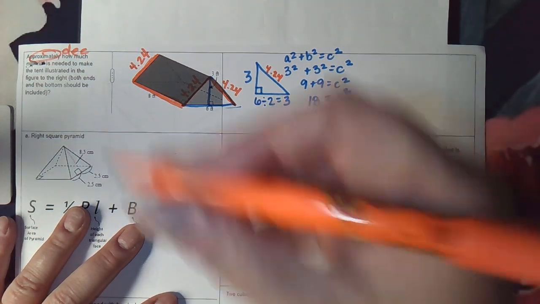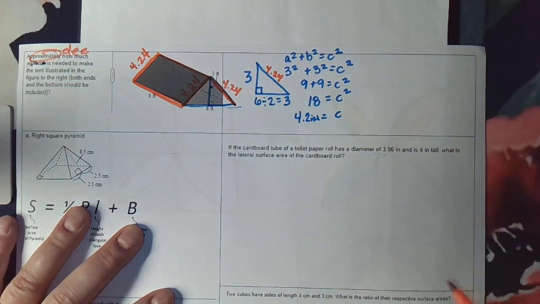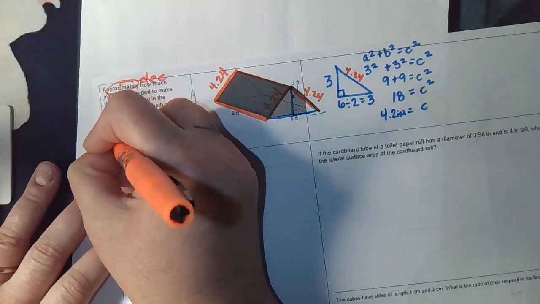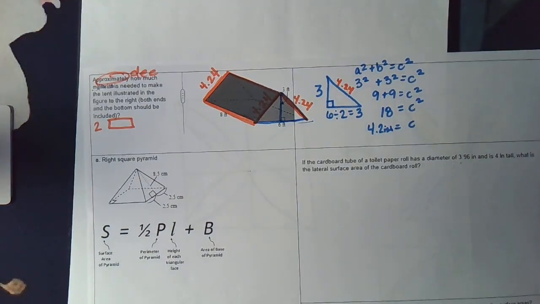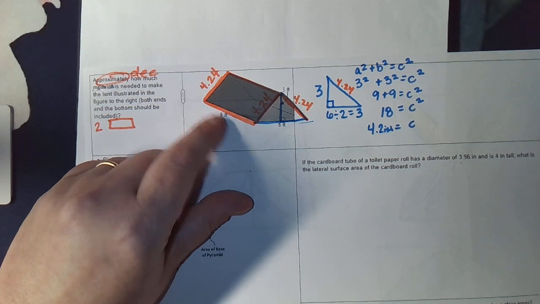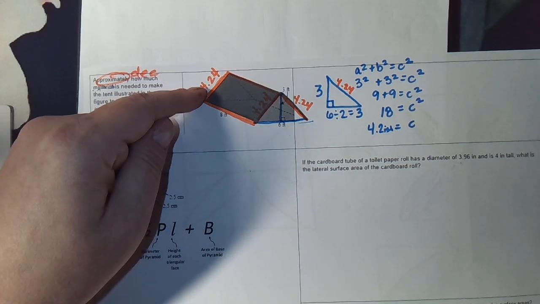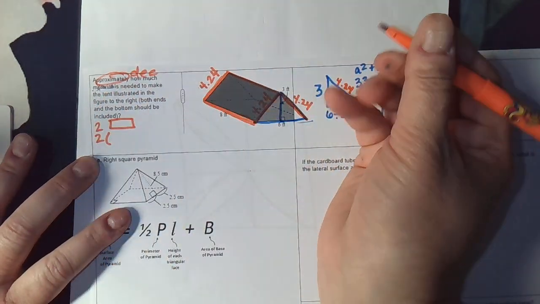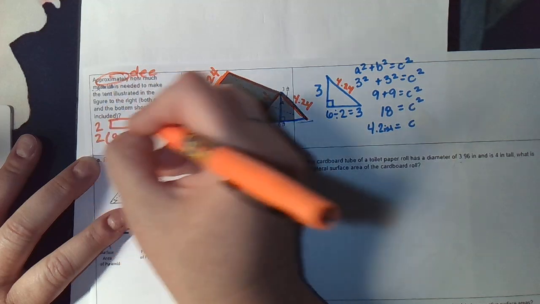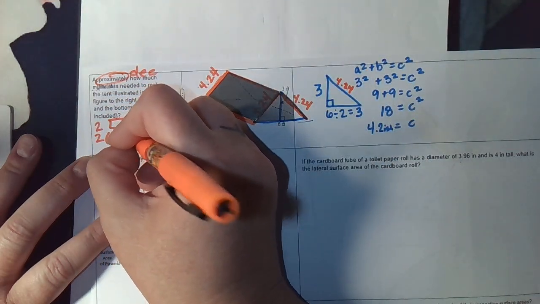Our surface area is 2 of these orange rectangles. How do we find the area of a rectangle? We say length 8 times the width 4.24. So we have 2 times length 8 times 4.24.